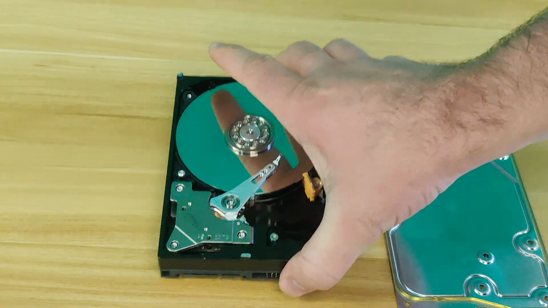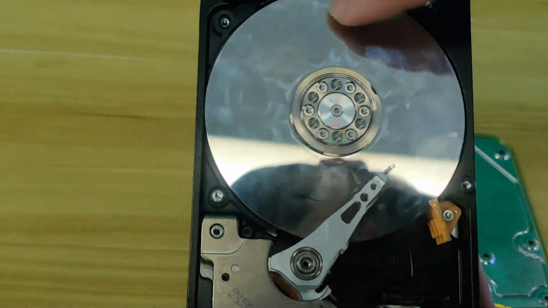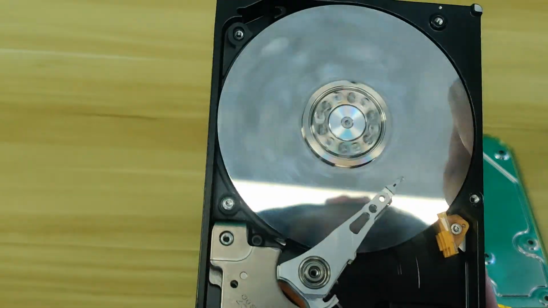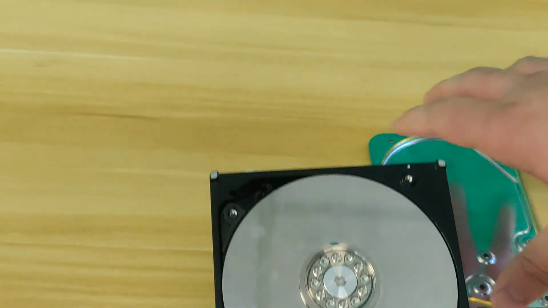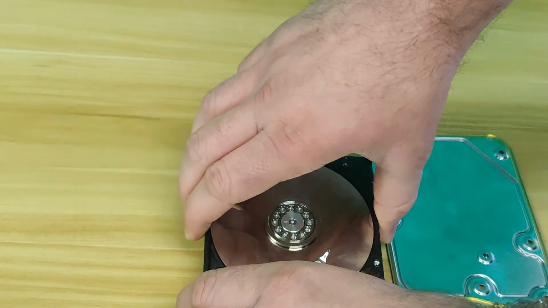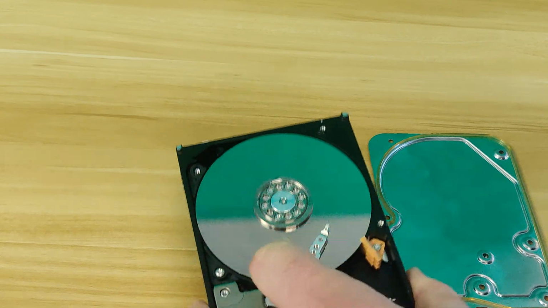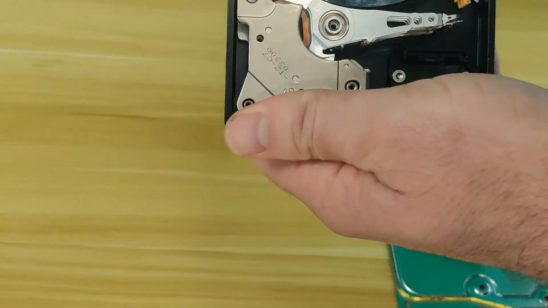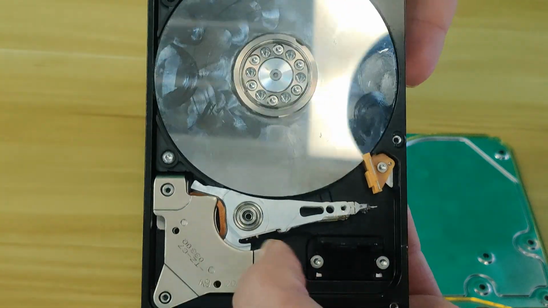So looking at this hard drive here, we can see there's something that looks like a disk. We call this the platter. And this actually spins at very high speeds. Some hard drives spin at 5,400 revolutions per minute, and others, usually faster hard drives, spin at 7,200 revolutions per minute.